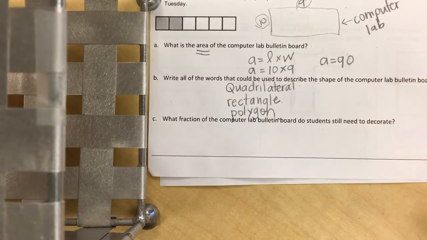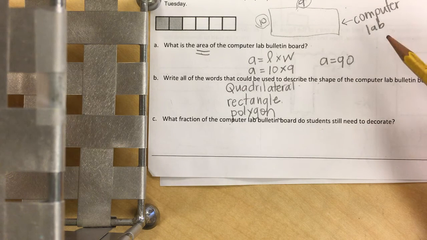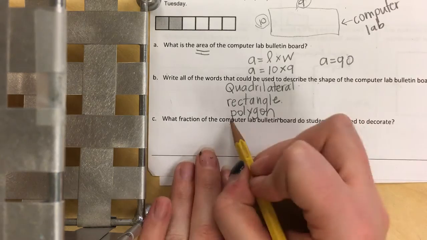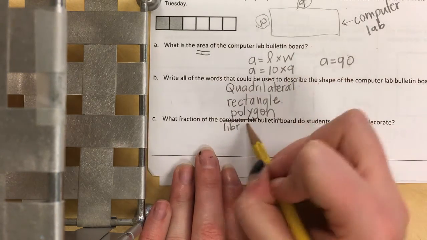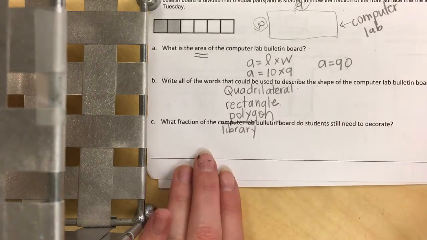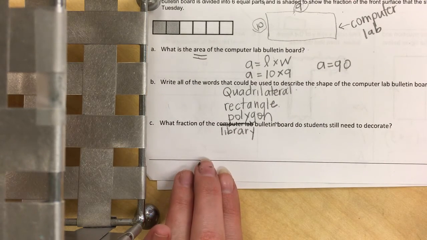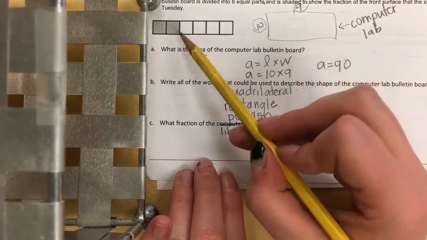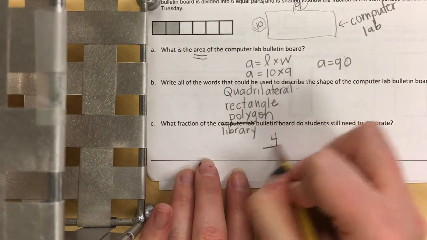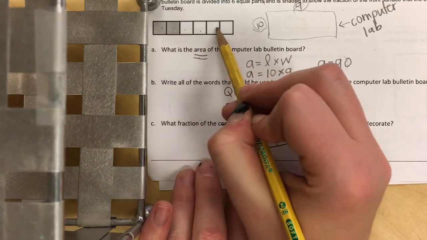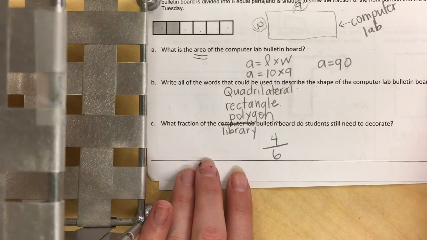And letter C, what fraction of the computer lab bulletin board do students still need to finish? This is supposed to say a library bulletin board because this up here is our library. What fraction of the library bulletin board do students still need to finish? Well, we can see 1, 2, 3, 4 pieces out of 1, 2, 3, 4, 5, 6 are still unfinished.